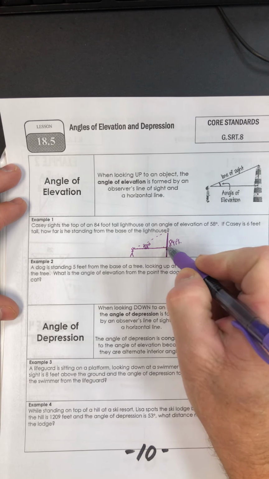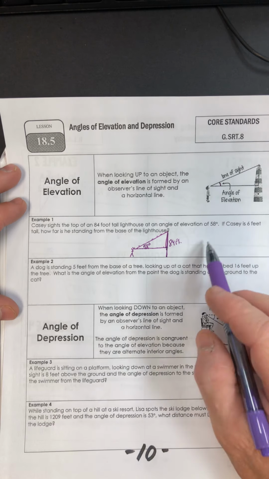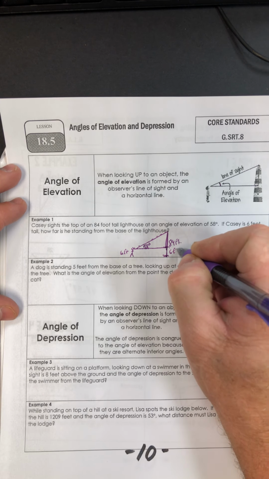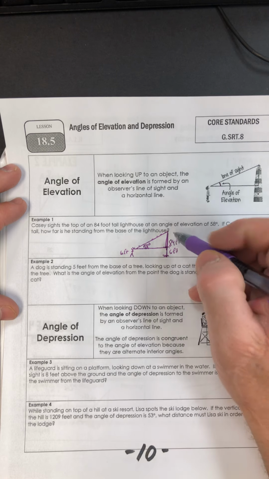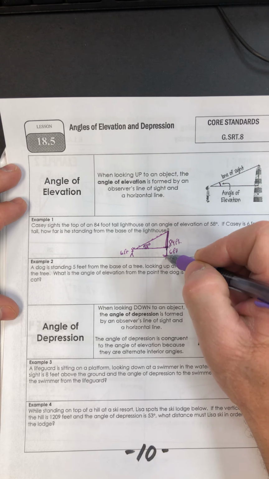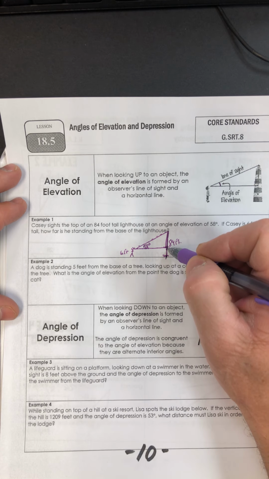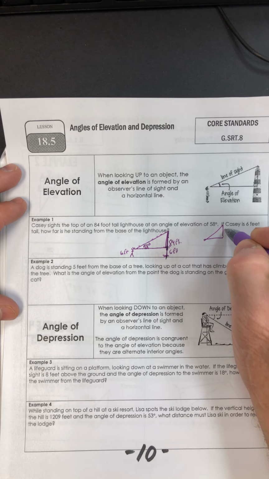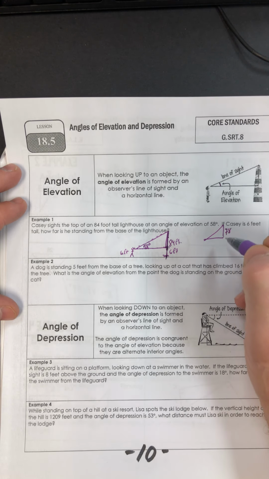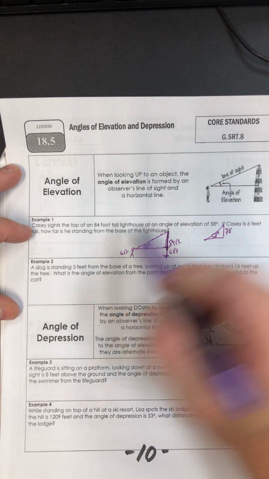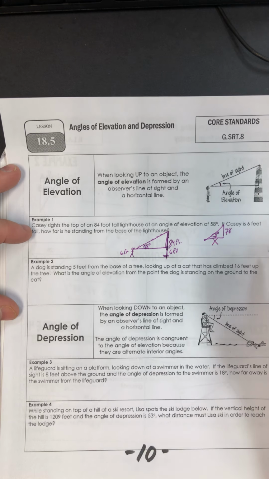So here's my right triangle. If Casey's 6 feet tall, that means this distance from here to here is 6 feet. So in my right triangle, this side isn't 84, this side is 84 minus 6, because the whole tower was 84 and he's 6 feet tall, so I have to take away his 6 feet to get that side. So my triangle now has 78, a 58 degree angle, and what are we looking for? How far is he standing from the base of the lighthouse? So this side right there.